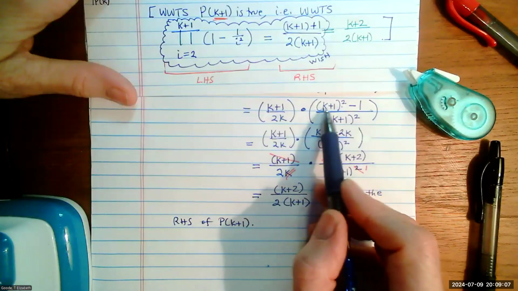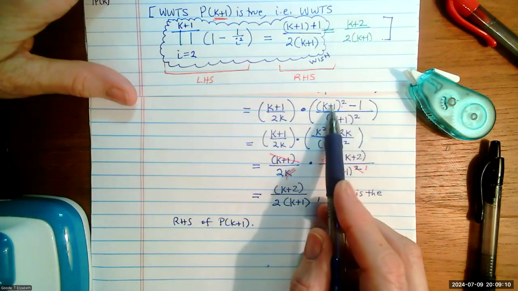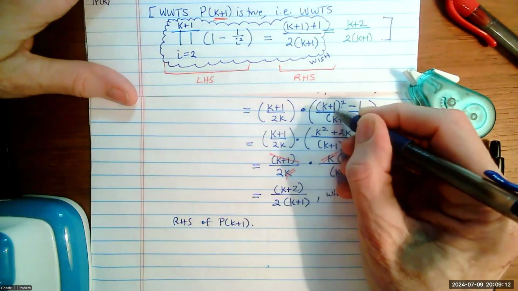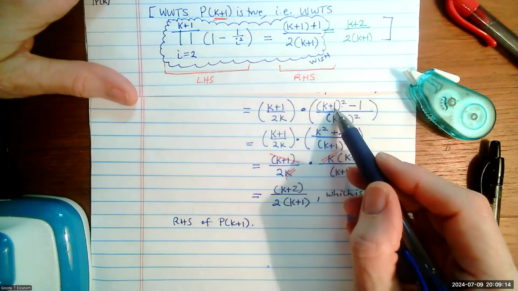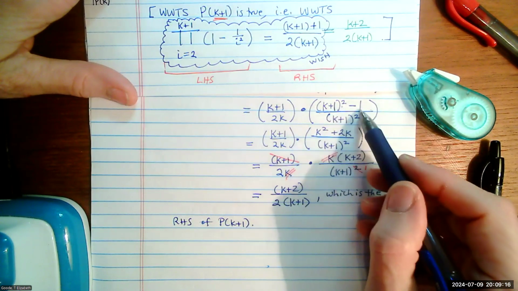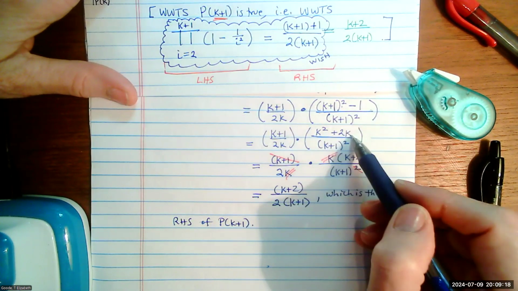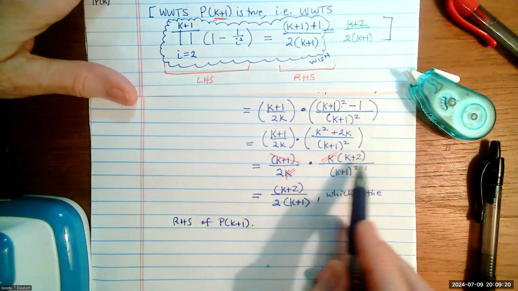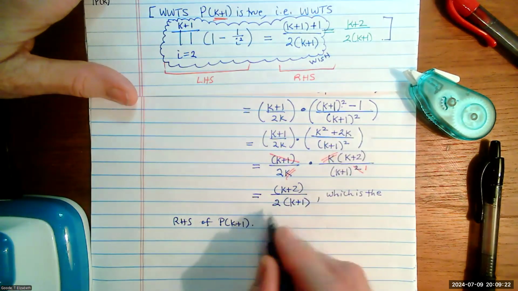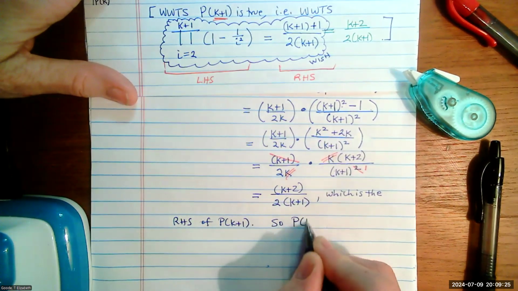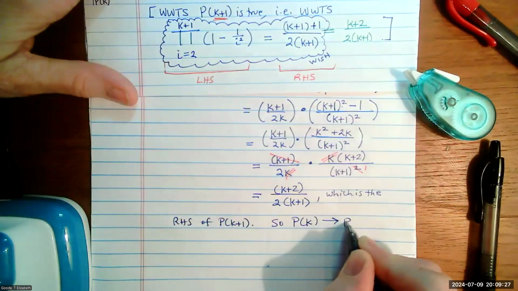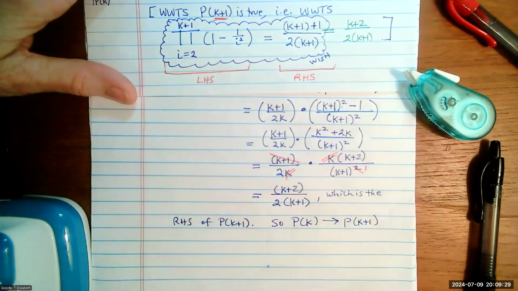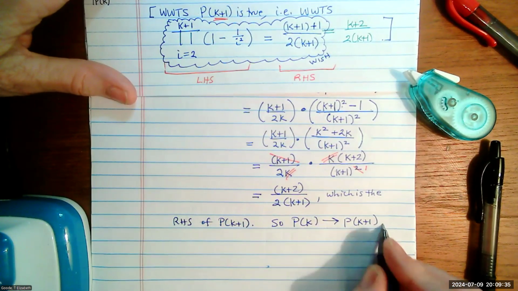We squared out this k plus 1, and then this plus 1, factor from foiling, multiplying 1 times 1. We had a plus 1, but it cancels with the minus 1, so we got k squared plus 2k. Factored out the k, canceled a bunch of stuff. And we can now say P of k does imply P of k plus 1. So we got P of k plus 1 from having P of k. So we've just proven we can climb the staircase.